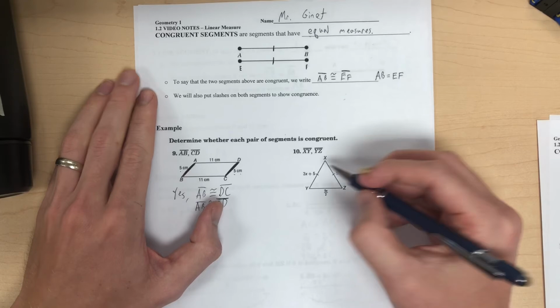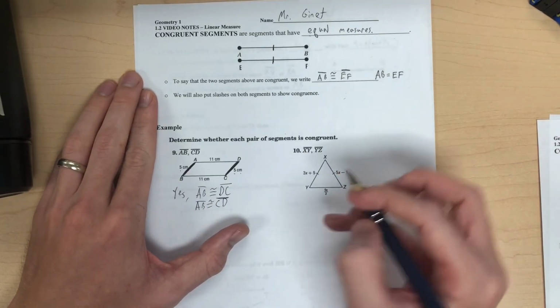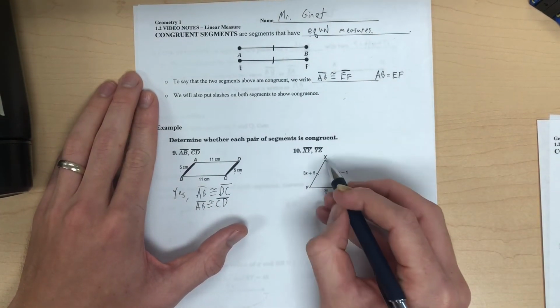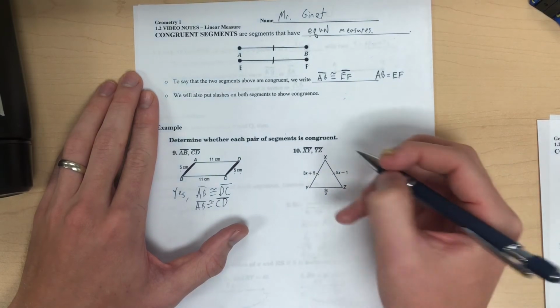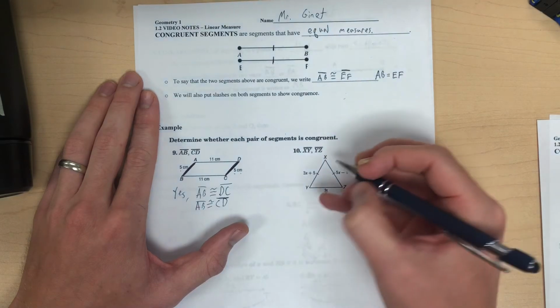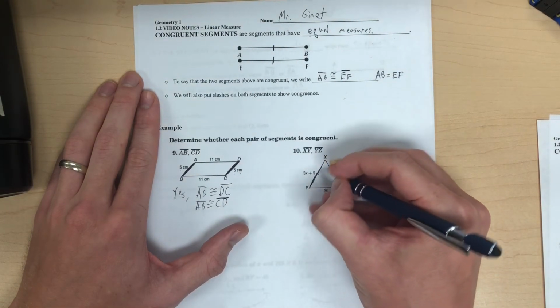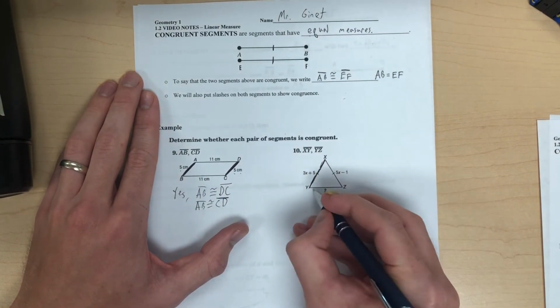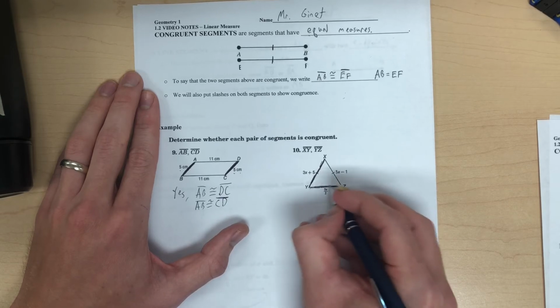All right, so on this next triangle here, do you see these marks on XY and XZ? These are saying these are congruent to each other, but we are looking to see if XY, this one here, is congruent to YZ, that one there.